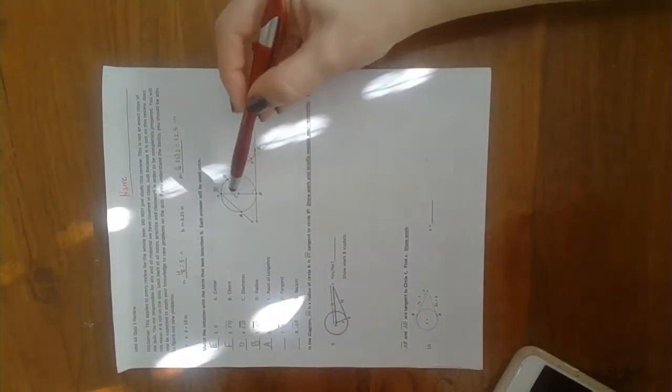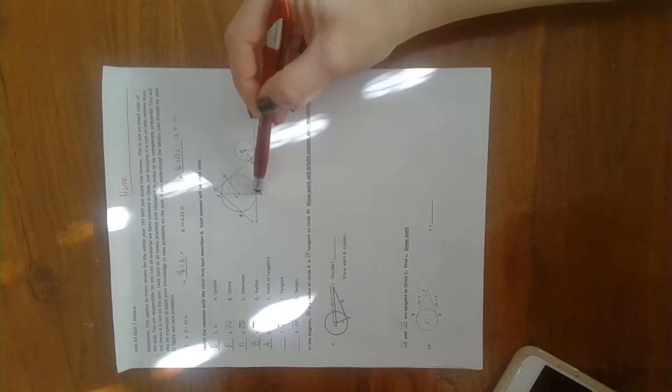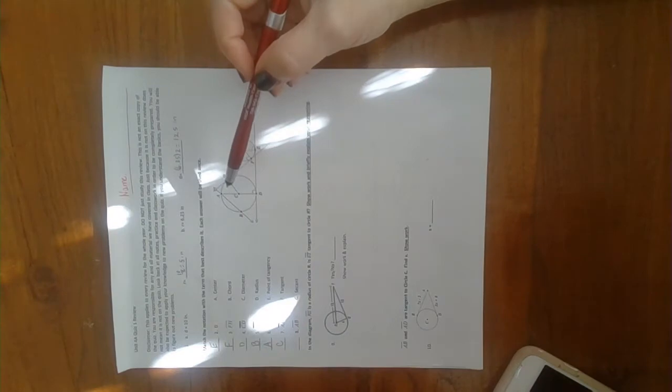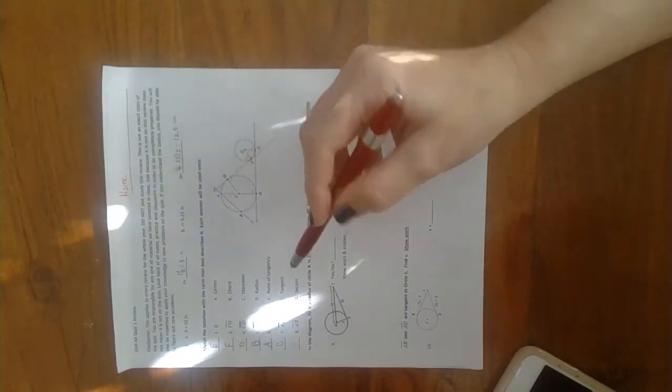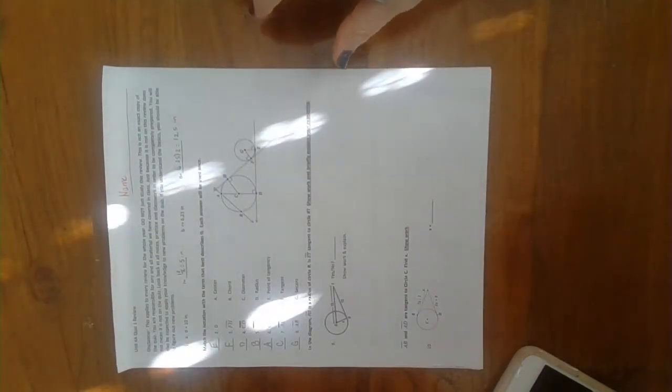We have line segment AD, and in this case, the endpoints are on the edge of the circle and it goes through the center, so that makes it a diameter. And then line AB is actually going to be a secant, as opposed to line segment AB, because it is a line, so it extends outside the circle.